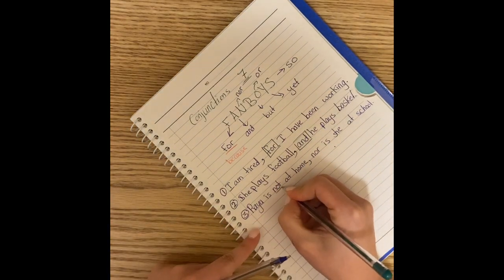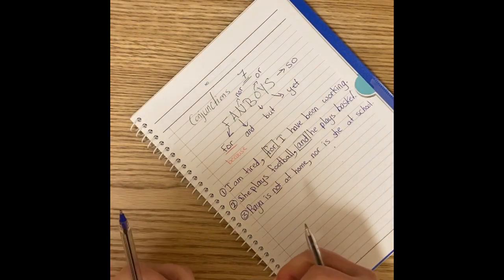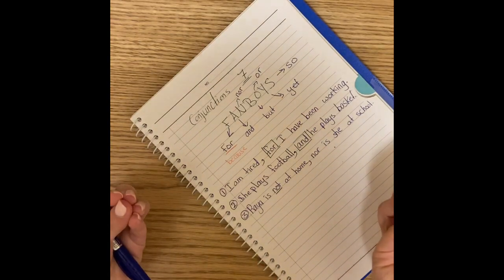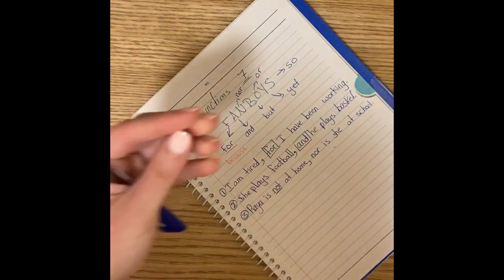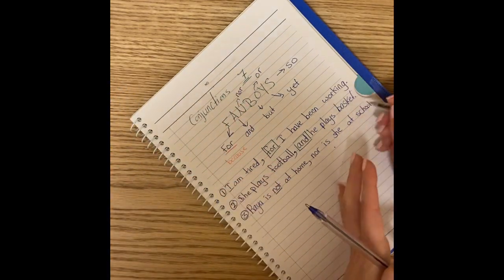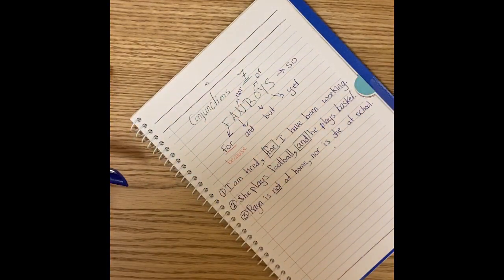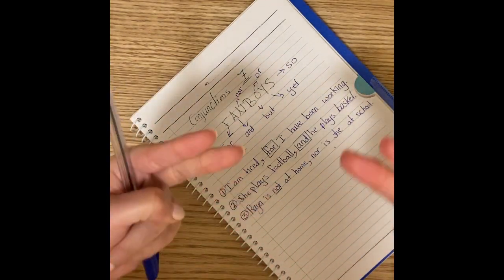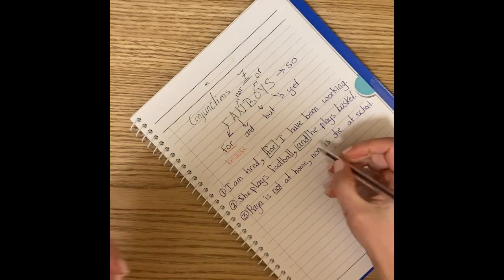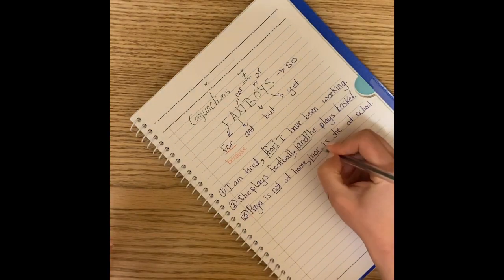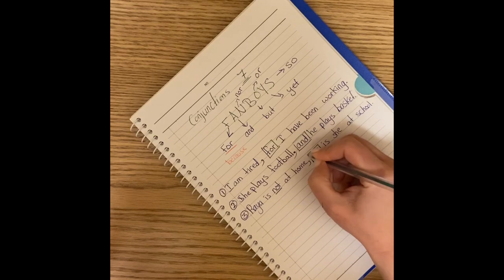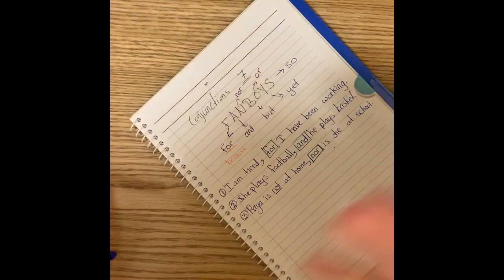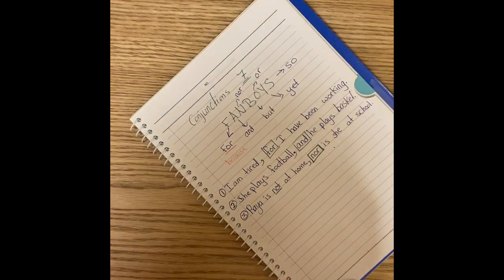I have the negative word not, which tells me that something is not happening, okay? Nor is she at school, something else that is not happening. So here, when these two sentences have negatives, then I use the word nor. She's not here, she's not there. So I use the word nor. Raya is not at home, nor is she at school.